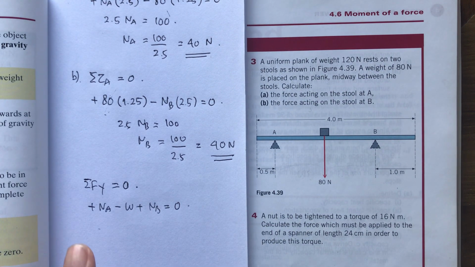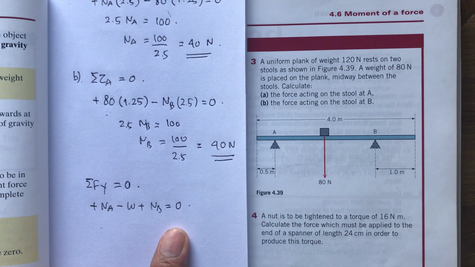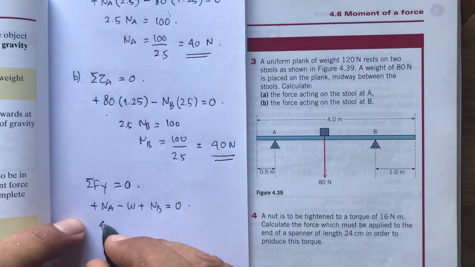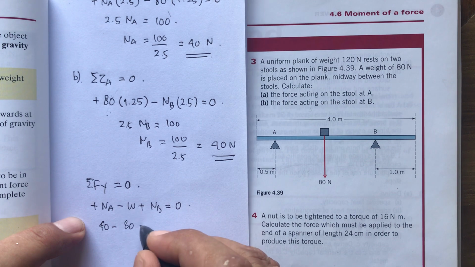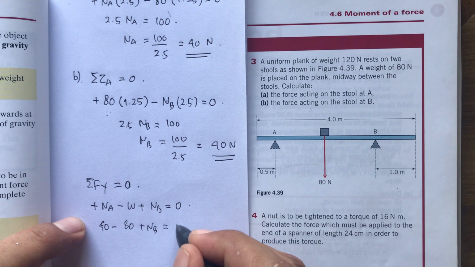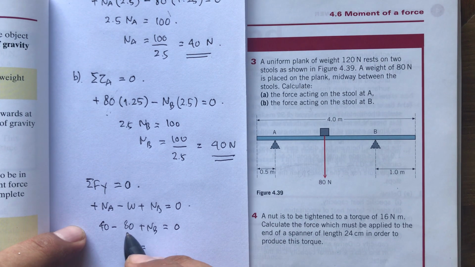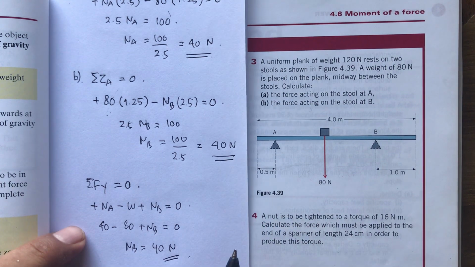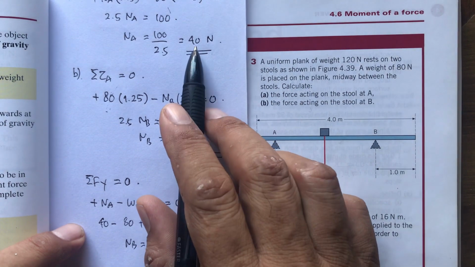So plus NA minus W minus NB equals 0. Now we have 40 Newton, and W is about 80 Newton, and NB we need to find. So NB is 80 minus 40, 40 Newton.